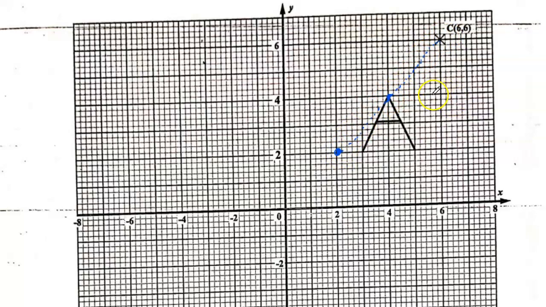Alright? So let's draw a line here now from the center point to this point here on the A. So how far is it? Notice the distance, 1, 2, 3, 4 down, and 1 across, so the same distance to the image point, 1, 2, 3, 4 down, and 1 across, so the same distance.